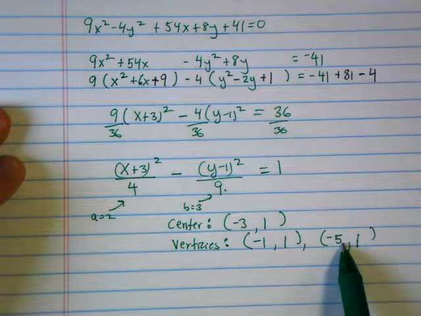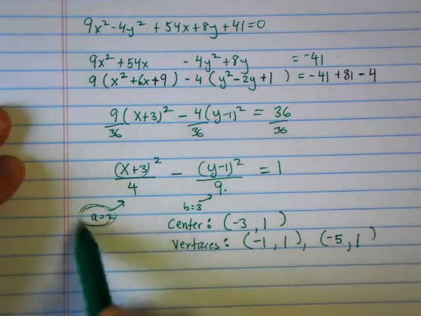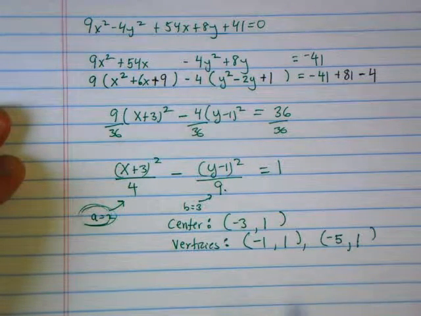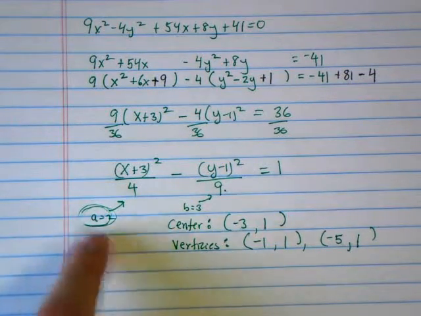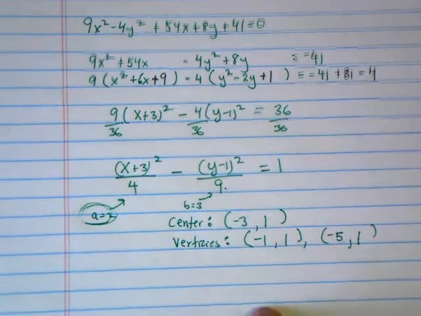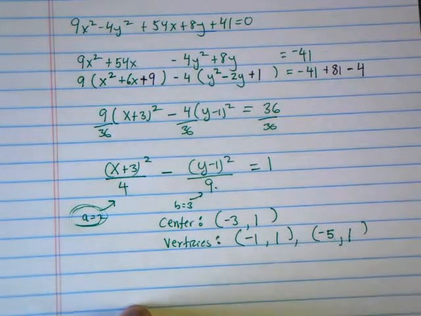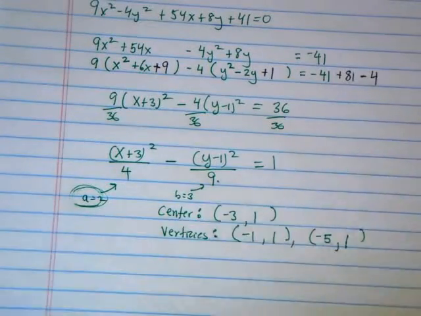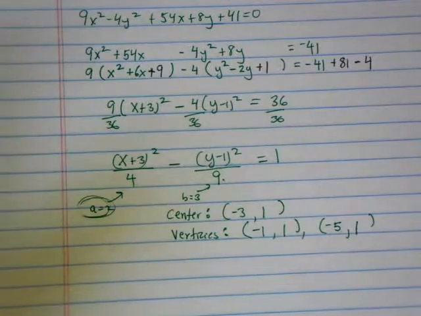You only add the a. Well, actually, you add the a and you subtract the a. A always gives you the distance from the center to a vertex. So if I start at my center, I've got to go a to the right and I've got to go a to the left. B in an ellipse would give me my co-vertices up and down. For hyperbolas, B really doesn't tell you a whole lot.